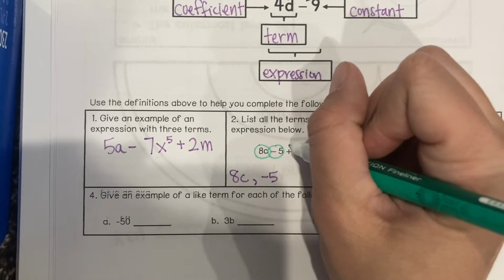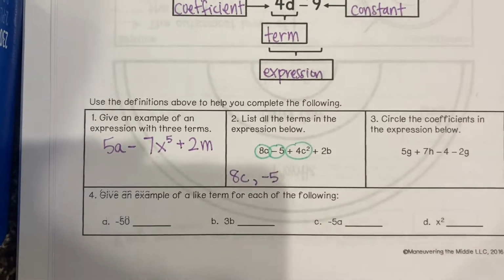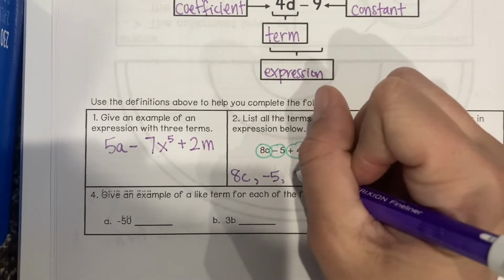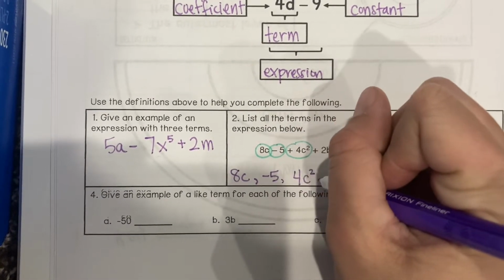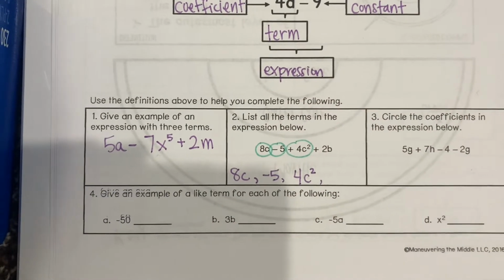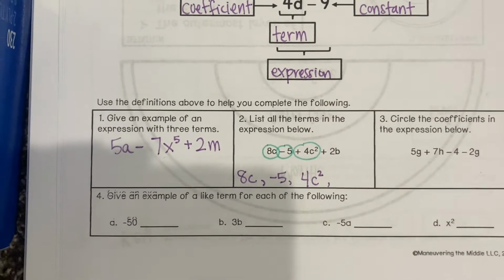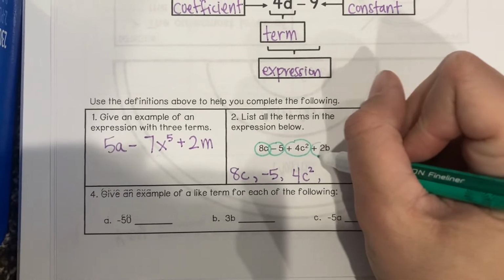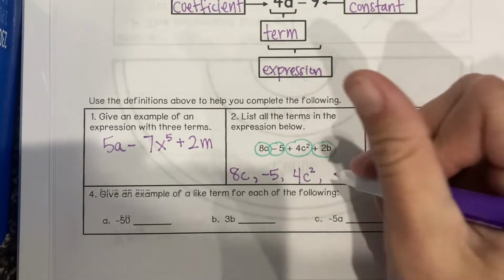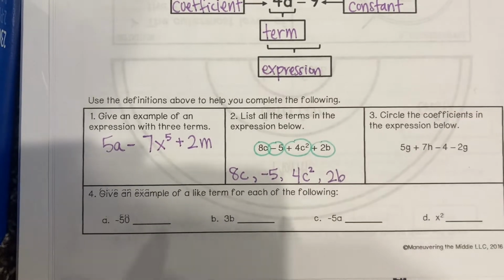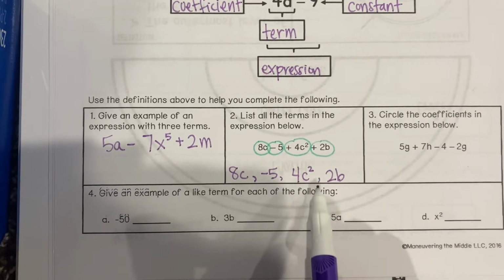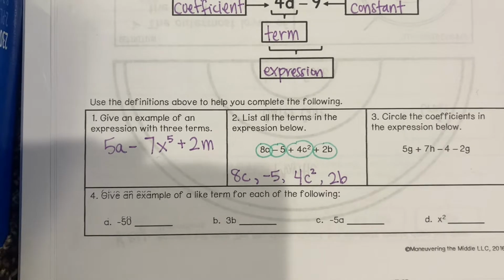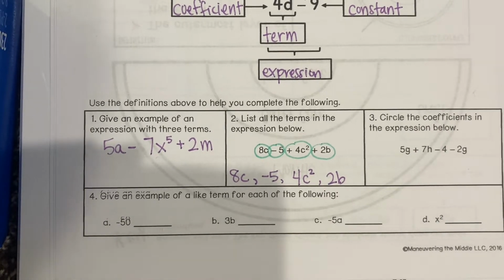My next term is a positive 4c squared, so we don't need to write the positive sign. Just like we normally write just 5 as a positive 5. It's only when a negative we include the sign. And then my other term is 2b. Notice that I'm separating my terms with a comma. When I'm listing out a list, I put commas in between the items.